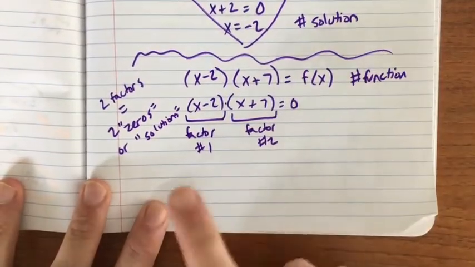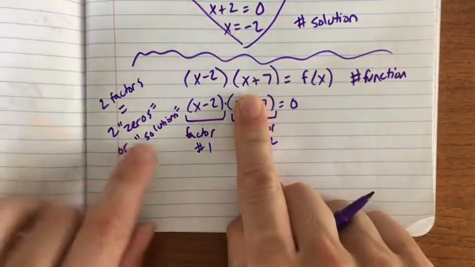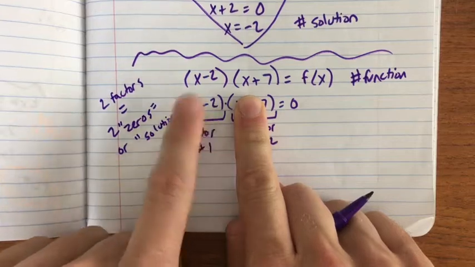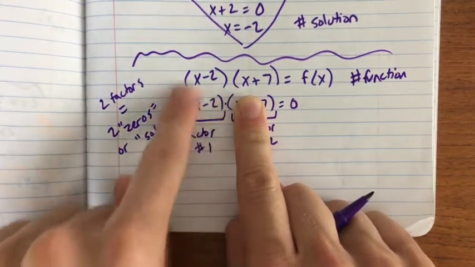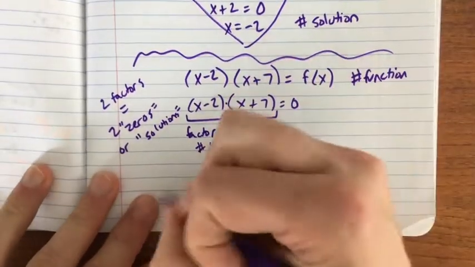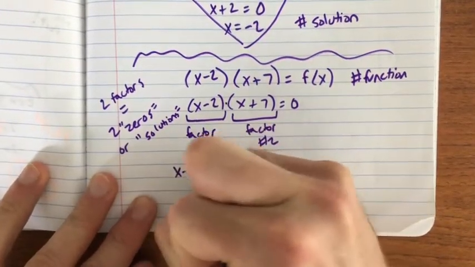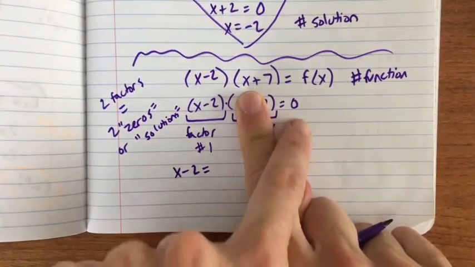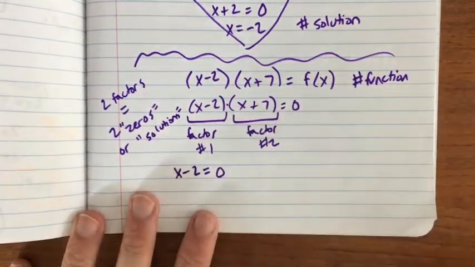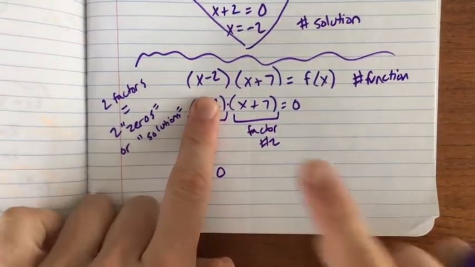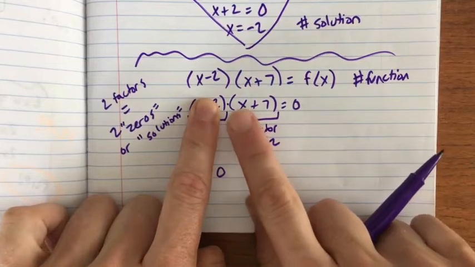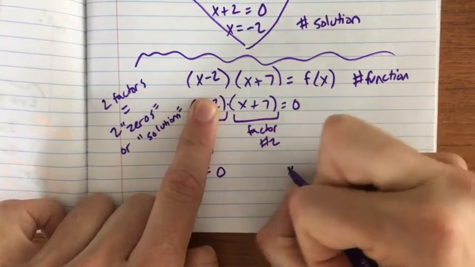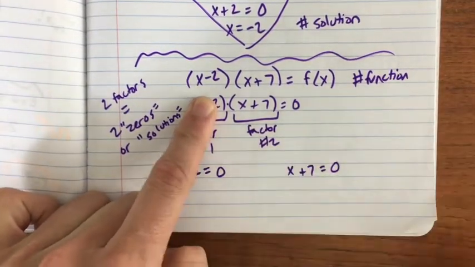What does that look like? Well, if I cover up this factor and I say x minus 2 equals 0, how could I turn this x minus 2? What could go for the x in order to make this factor equivalent to 0? So I'm just going to make a little equation. X minus 2. Notice I'm covering up the second factor. I'm just going to focus on the first one. X minus 2 equals 0. And then I can do the same over here. X plus 7. How could I make that x add to 7 to make this worth 0? So I'm going to write that over here. X plus 7 makes 0.